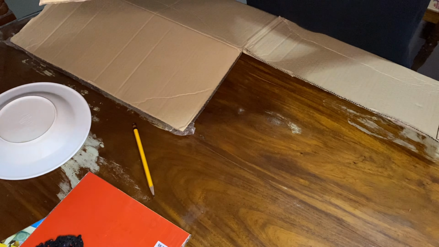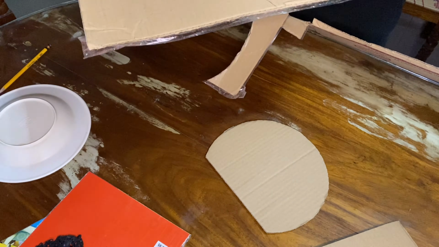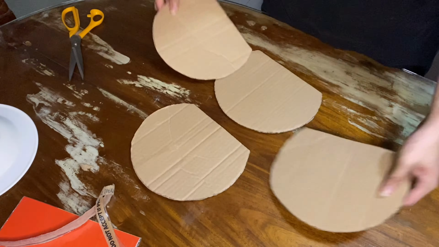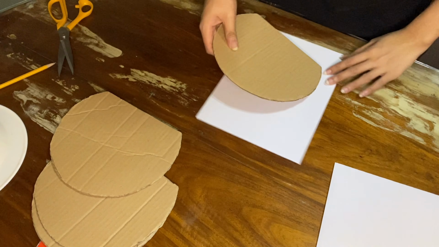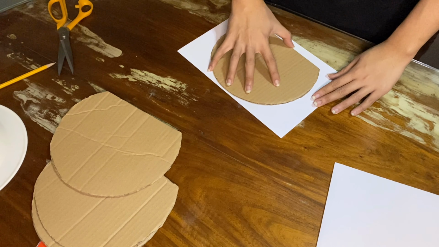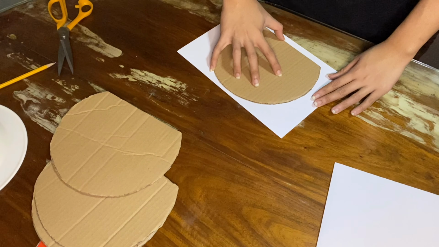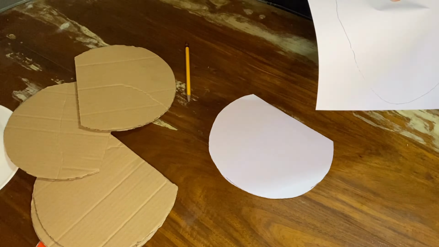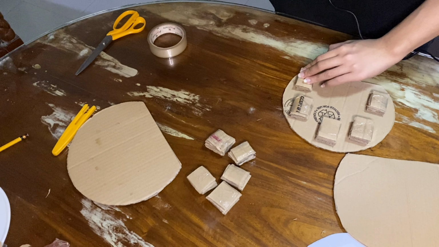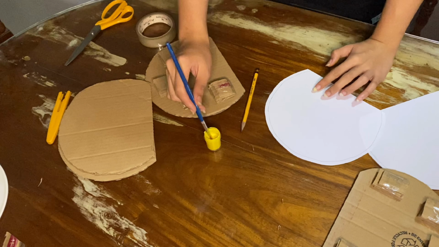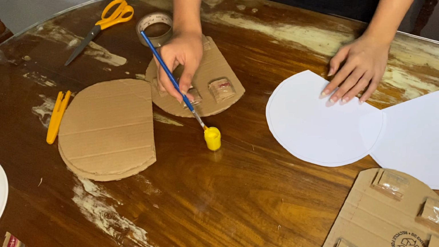So first things first, I am making the cell membrane by tracing the shape of the plate onto the carton. After cutting the carton to the desired shape, I traced it on a bond paper since I will use the bond paper to cover the carton. I cut these tiny pieces of carton to make the cell membrane 3D. After tracing and cutting the bond paper, I colored the edges with yellow.